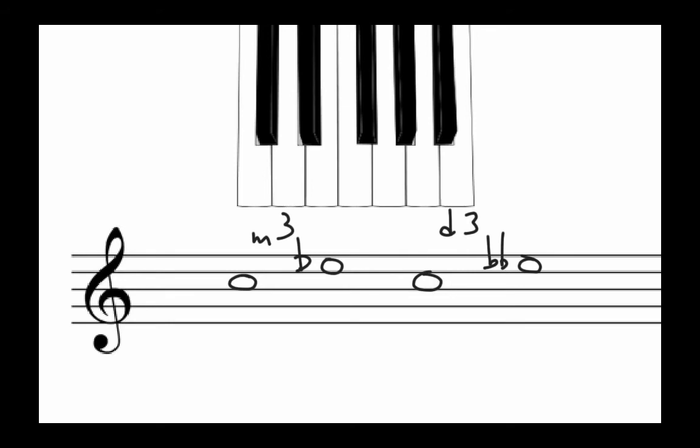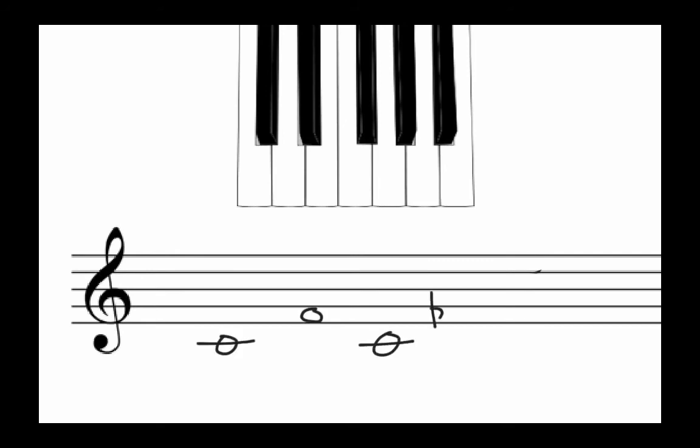So if I take the perfect interval, let me erase this here. If I take the perfect interval from C up to F, and I make it a half step lower, C up to F flat, now instead of it being a perfect fourth, it's considered a diminished fourth. So I've just talked about making diminished intervals by lowering minor or perfect intervals a half step.